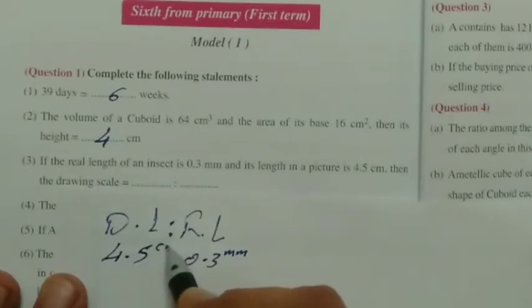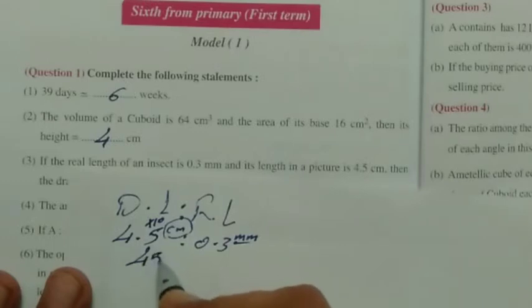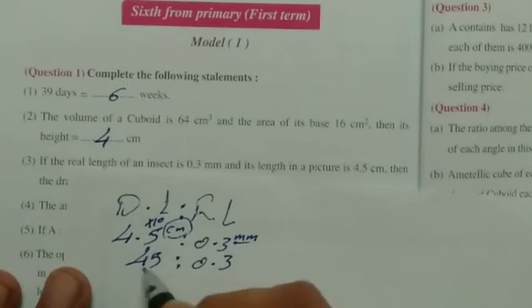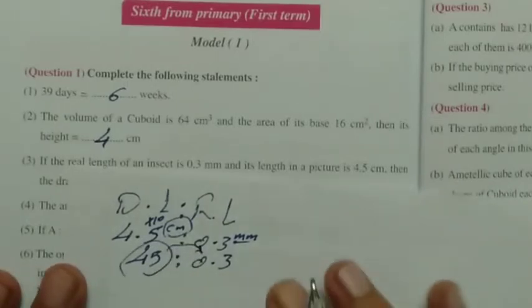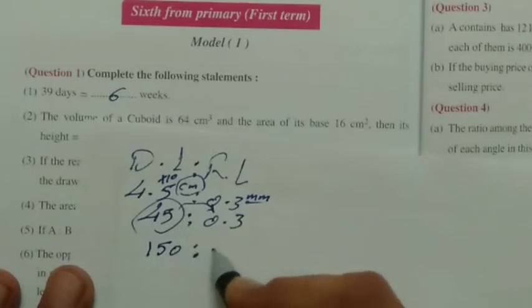4.5 centimeter. We have to change centimeter to millimeter, multiply by 10. 4.5 times 10, 45 millimeter, and 0.3 millimeter. 45 divided by 0.3 equals 150, ratio 1.